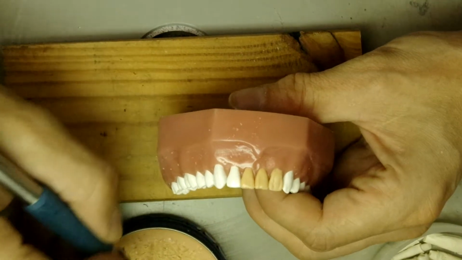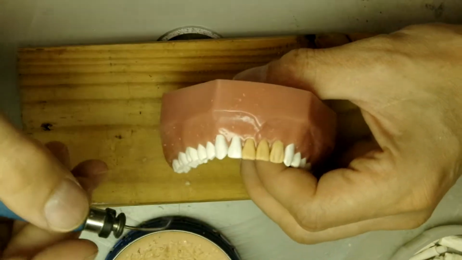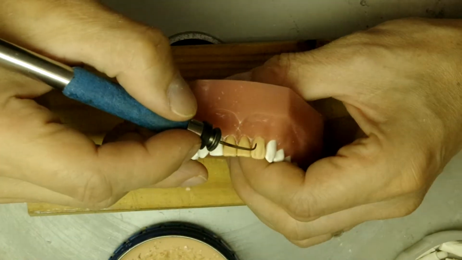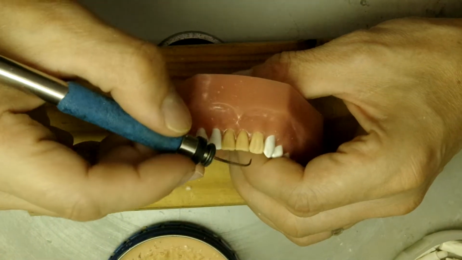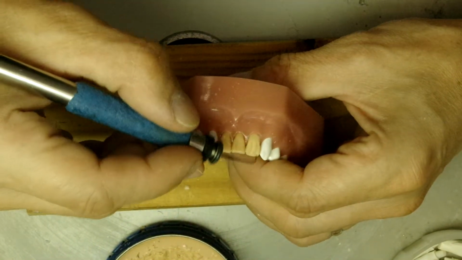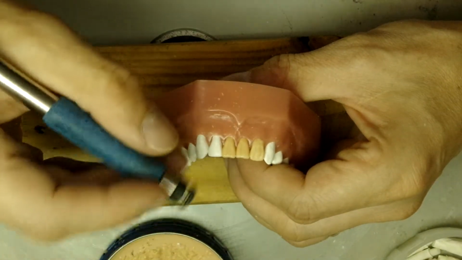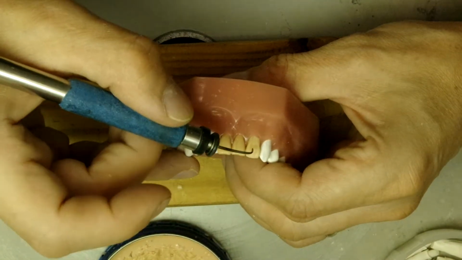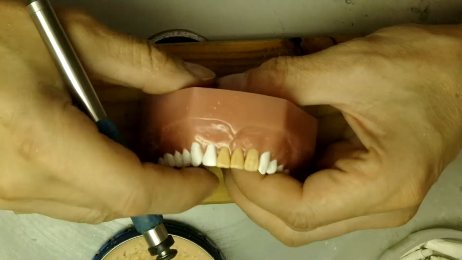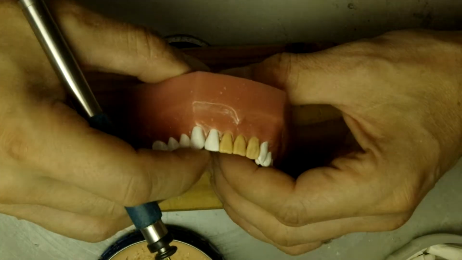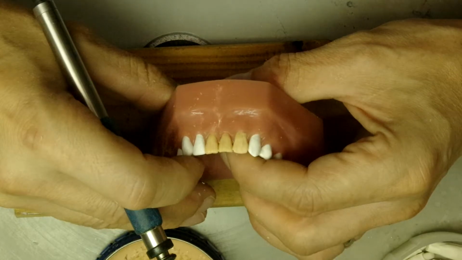Okay, so let's blend in the developmental depressions. You can put little irregularities in there too, so that it looks a little more natural.